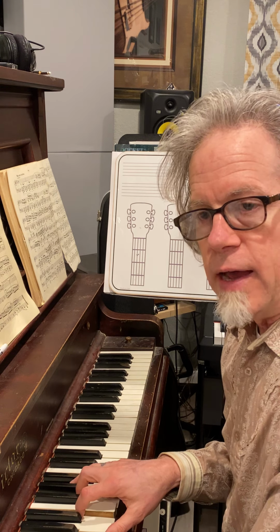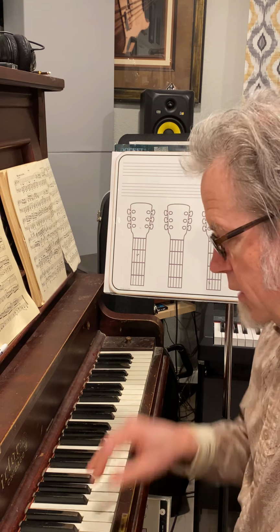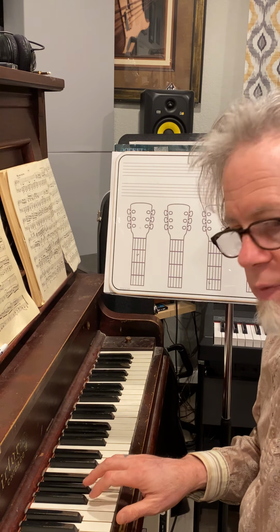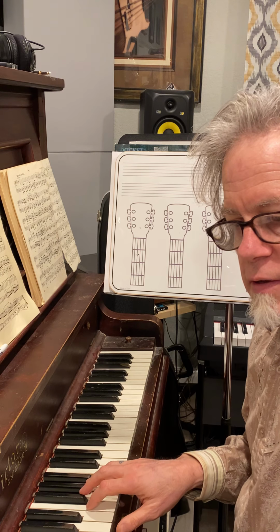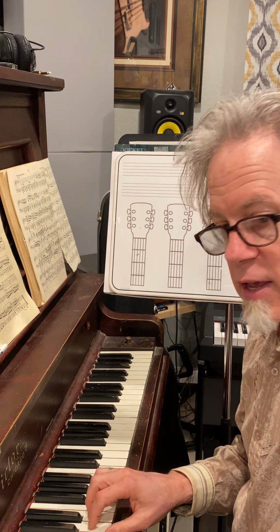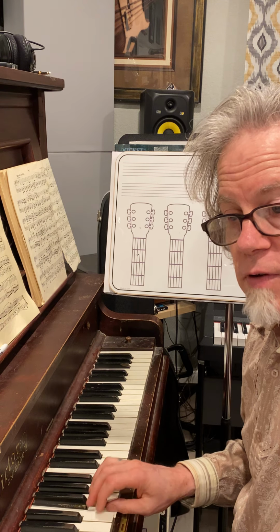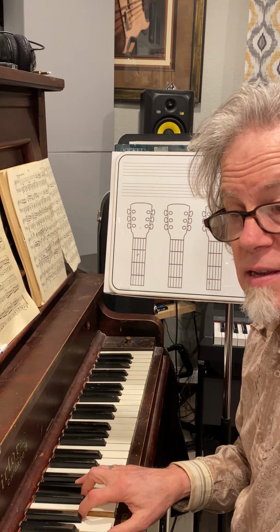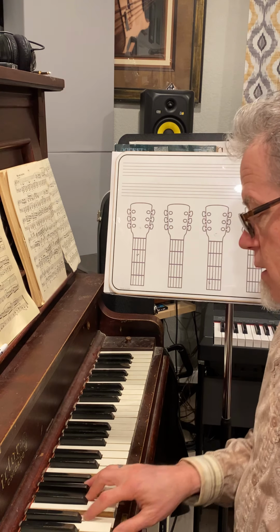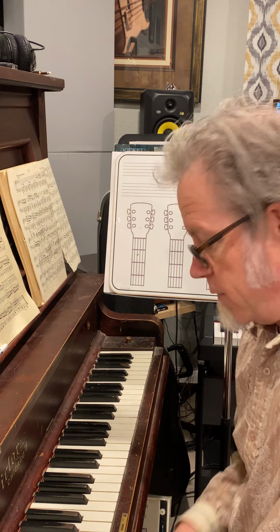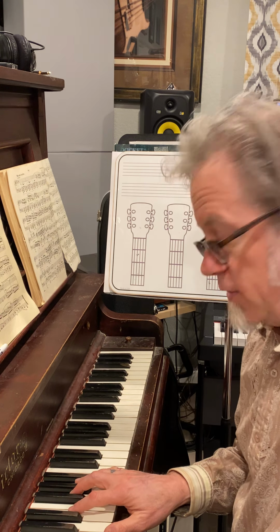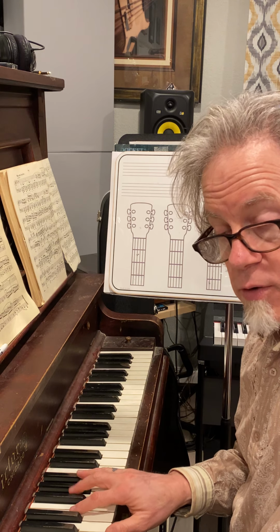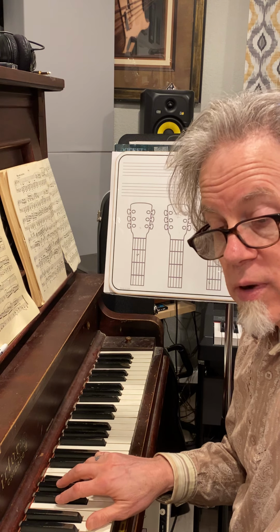Now, that is what's called a major 7th. The 7th in that case is, if you're doing the major scale, do, re, mi, fa, sol, la, ti, it's your ti, okay? Now, the other kinds of 7ths are the dominant 7th, which is where that top note is lowered 1/2 step.